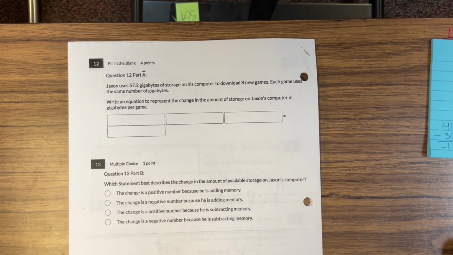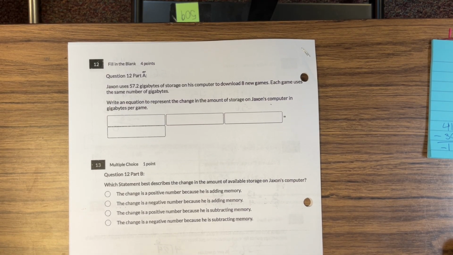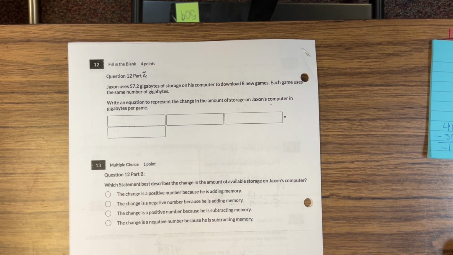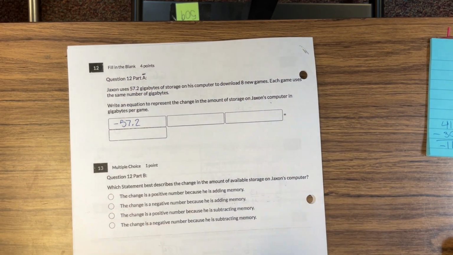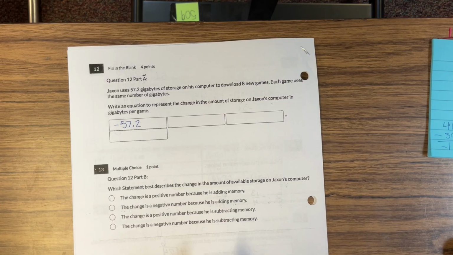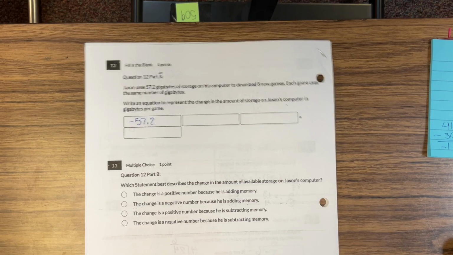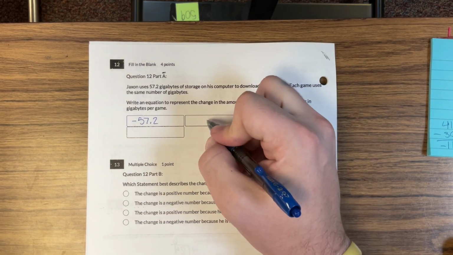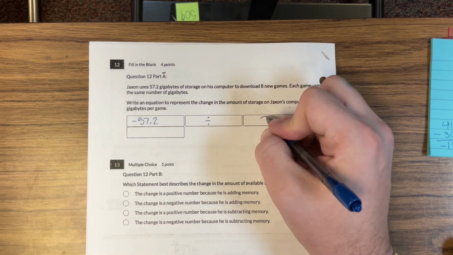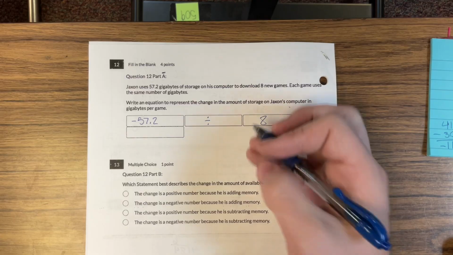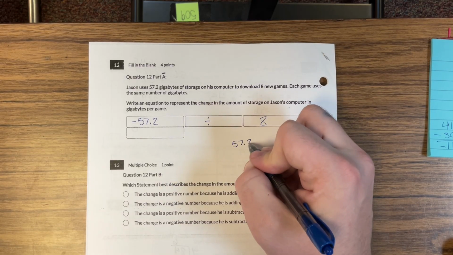Jackson uses 57.2 gigabytes of storage on his computer to download 8 new games. Each game uses the same number of gigabytes. Write an equation to represent the change in the amount of storage on Jackson's computer in gigabytes per game. Each game uses the same amount of gigabytes. So we have our 57.2. We're going to make it negative because we are losing that amount of storage whenever we put games on our computer. To figure out how much each game is going to take up, we're going to have to divide. And we're going to be dividing by 8. So let's go ahead and set up 57.2 divided by 8.